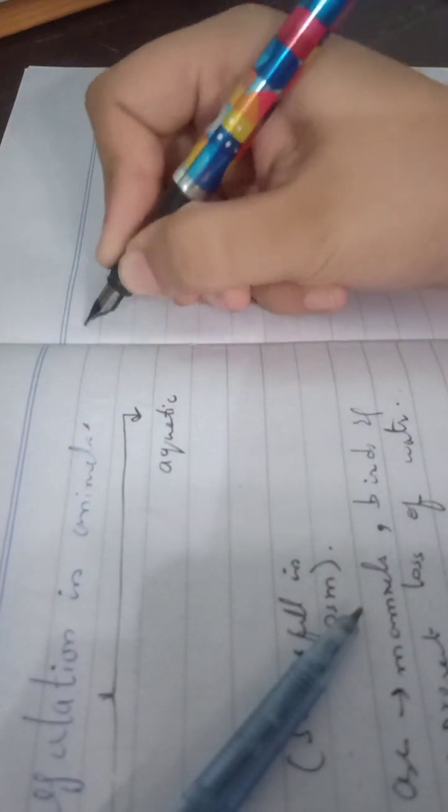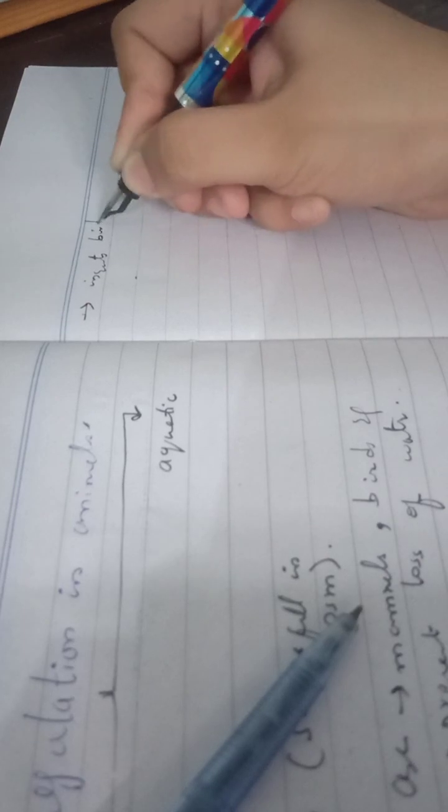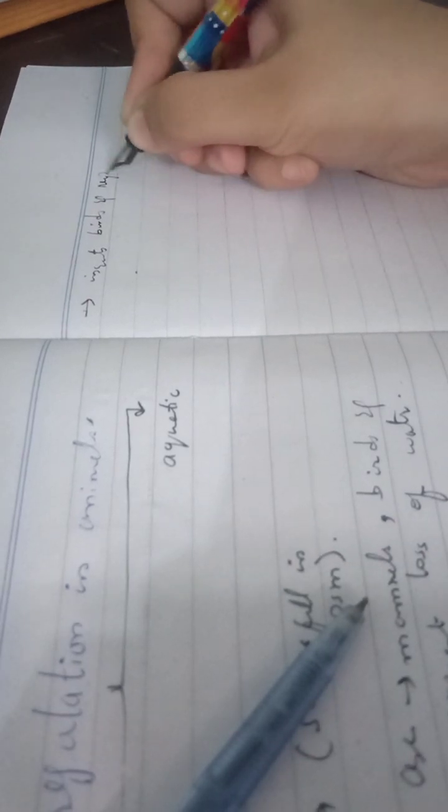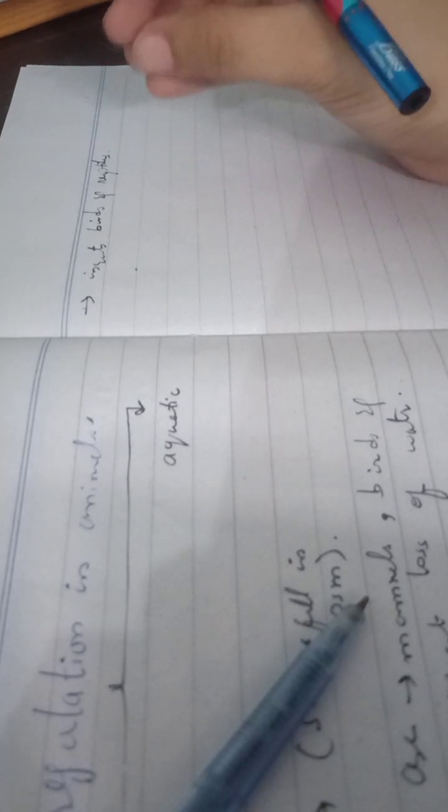In the case of insects, birds and reptiles as well, the waste product is in the form of uric acid.